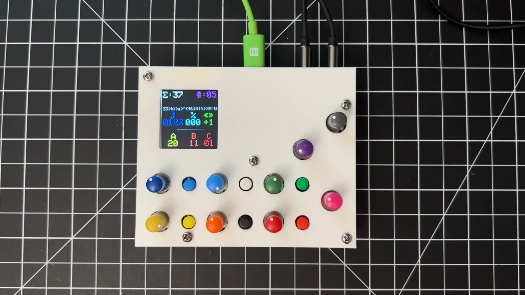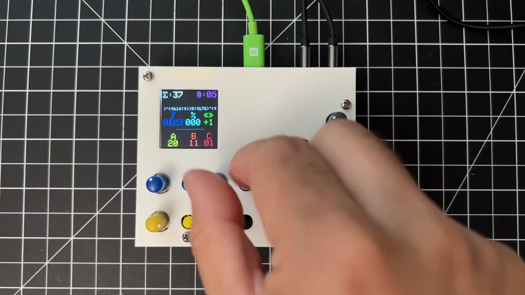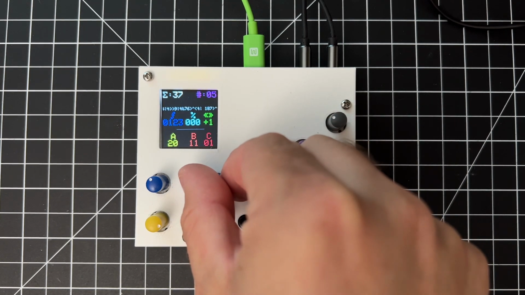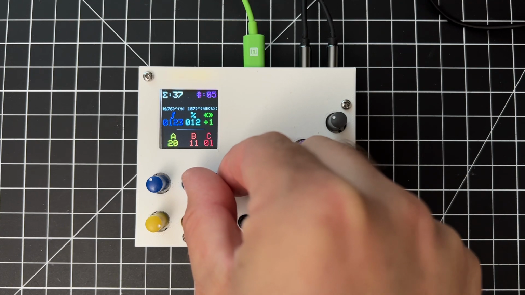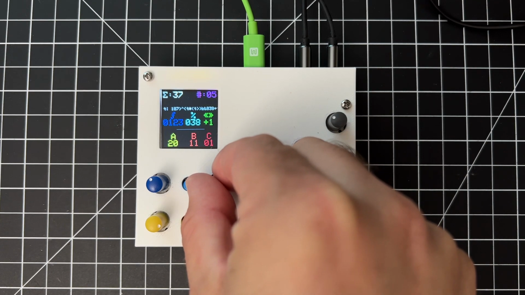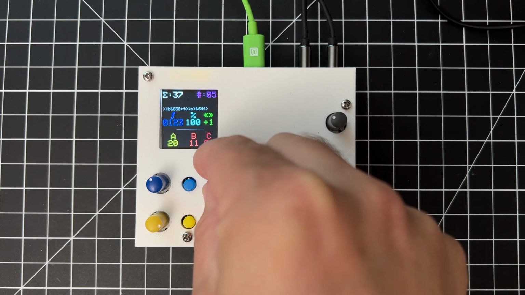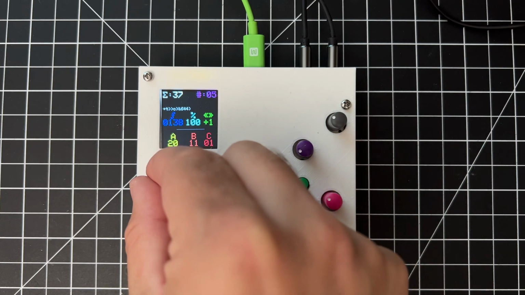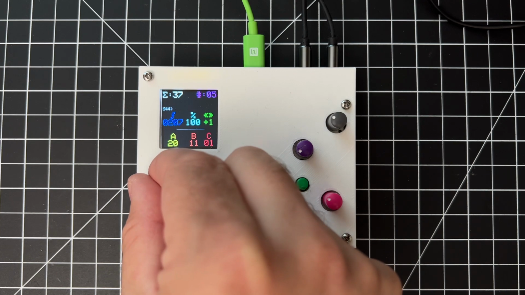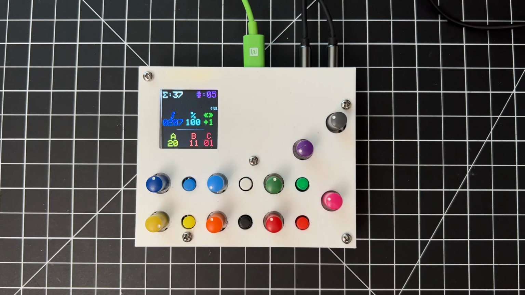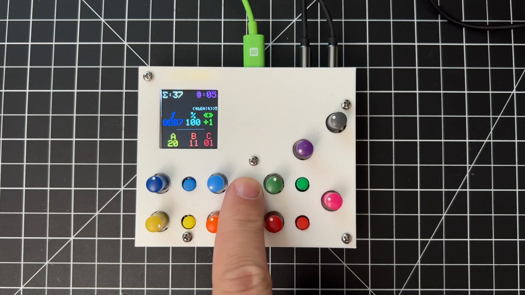So I turned it all the way to 0, and now it's basically just looping a single grain of this, and let's slowly turn it up. So there we go. I'm going to change the algorithm to see if we can hear this in a different way.